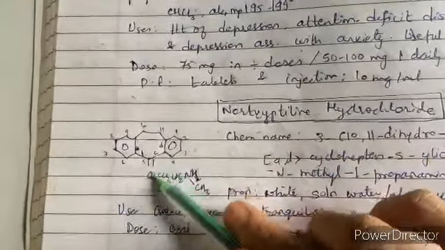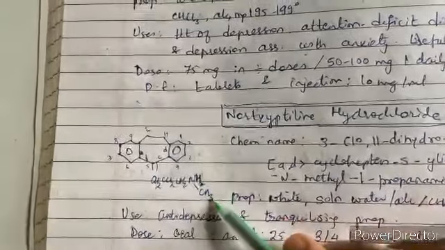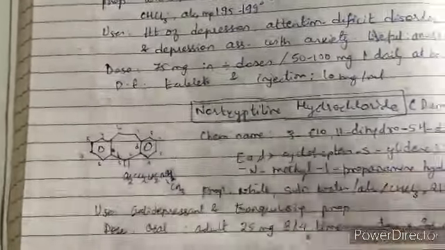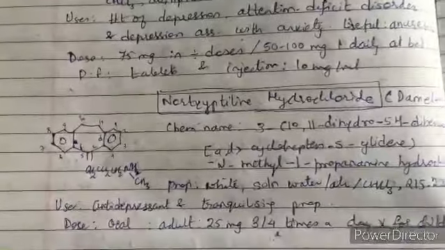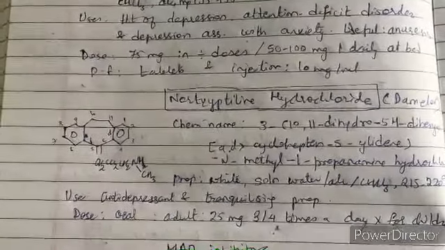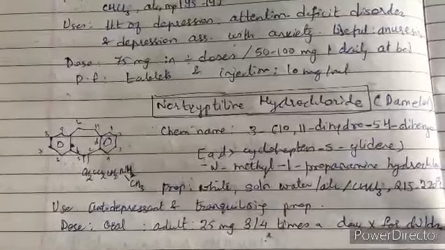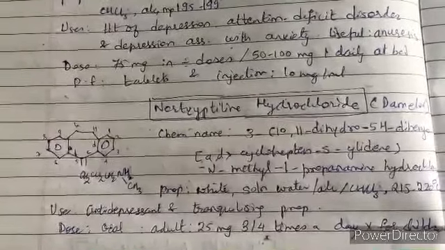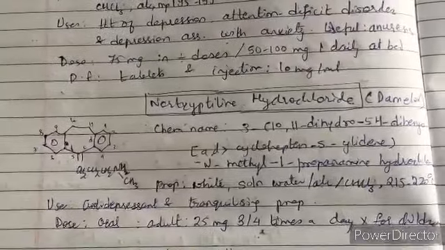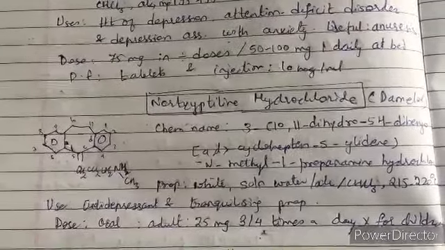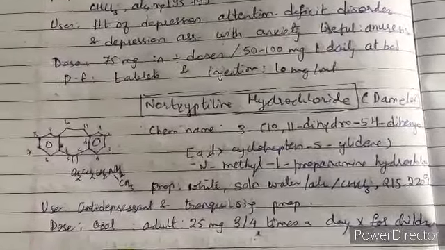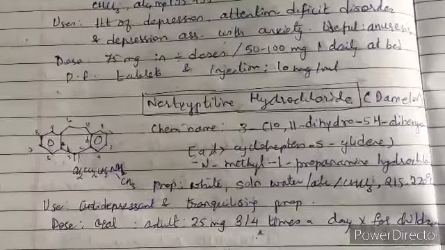Now this is the double bond, CH2CH2NHCH3. So the chemical name of nortriptyline is 3-(10,11-dihydro-5H-dibenzo[a,d]cycloheptene-5-ylidene)-N-methyl-1-propanamine hydrochloride. Properties: white powder, soluble in water, alcohol and chloroform, melting point 215 to 220.